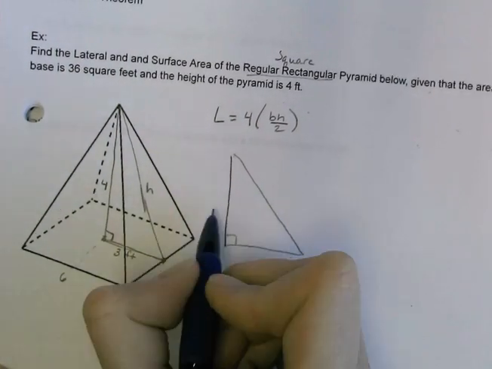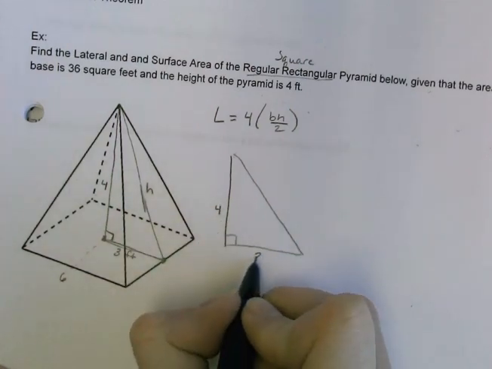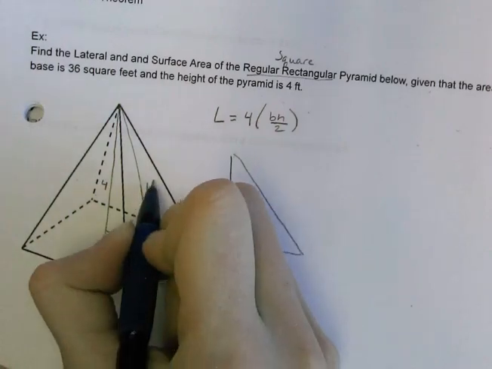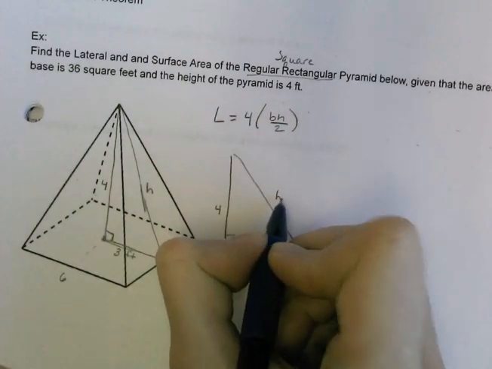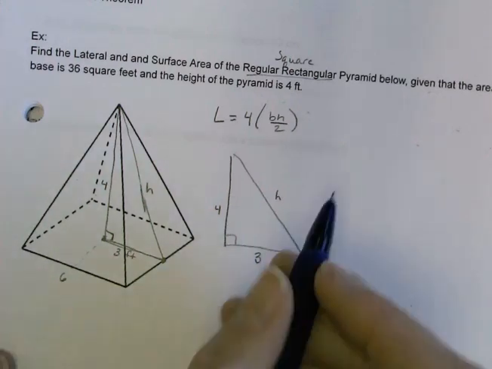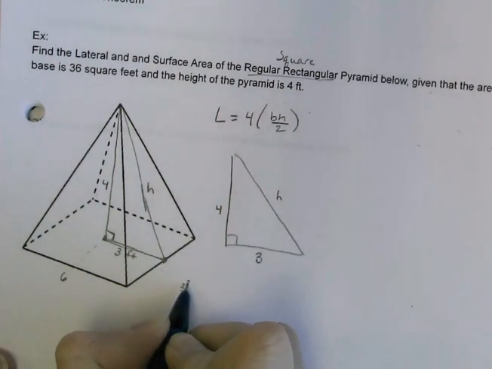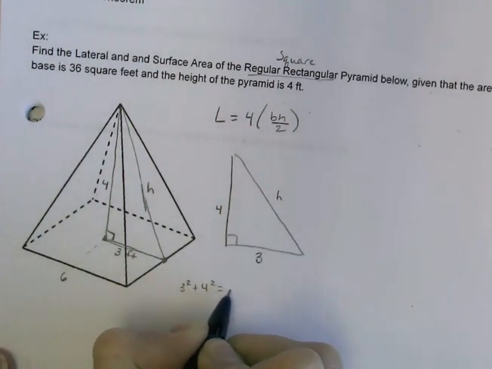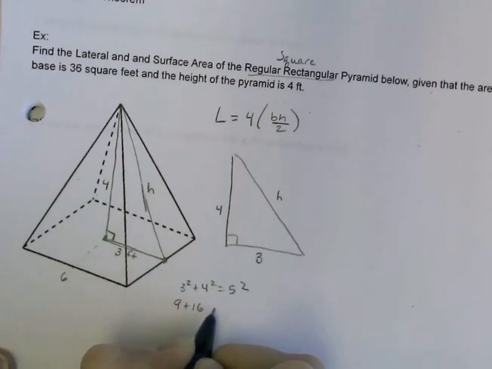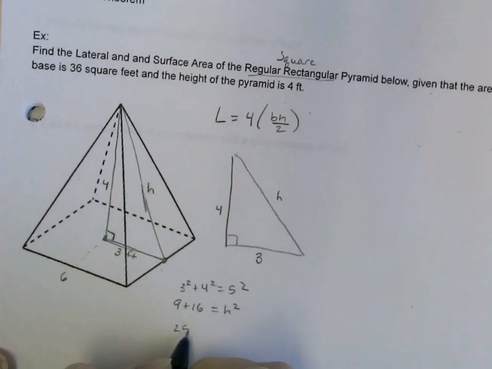So I have a height of 4, a base of 3, and what I need to find is this one, H. Well, this is a 3, 4, 5 triangle since it's a right triangle. You can check that by doing the Pythagorean theorem. And we get 9 plus 16 equals h squared. 25 equals h squared.